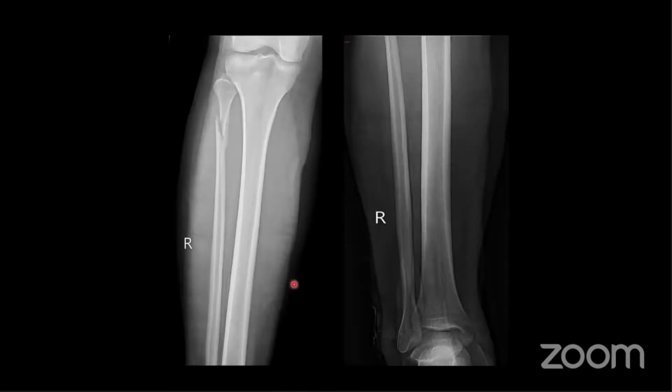Right, what do we think about these two X-rays? Oh, yep, I like how someone said the views are inadequate.